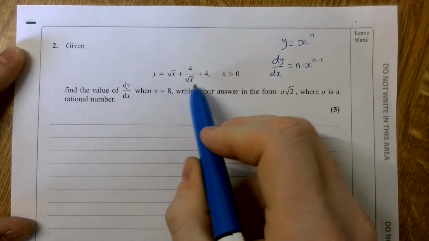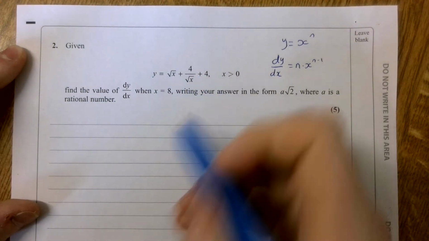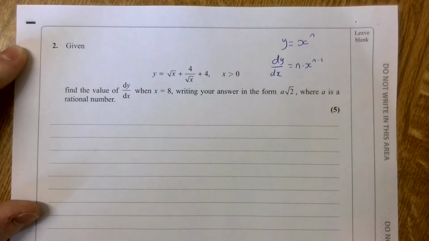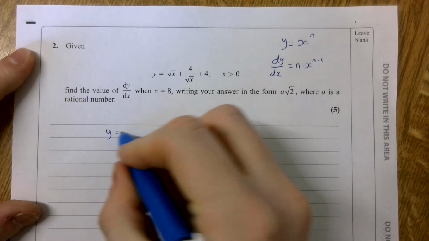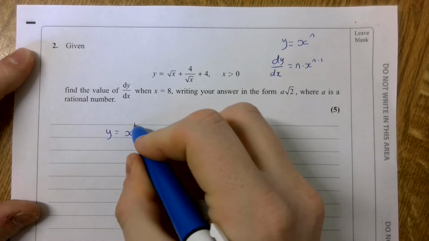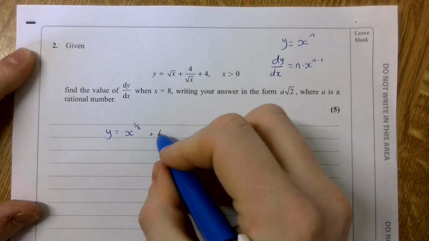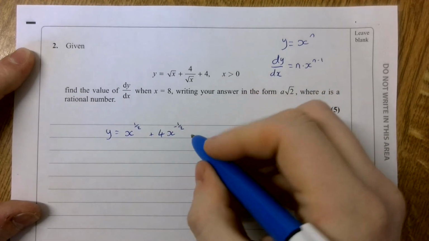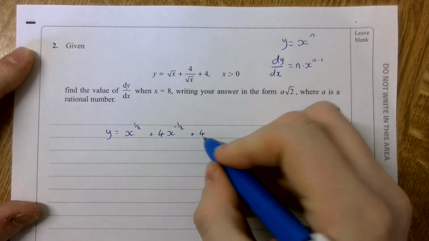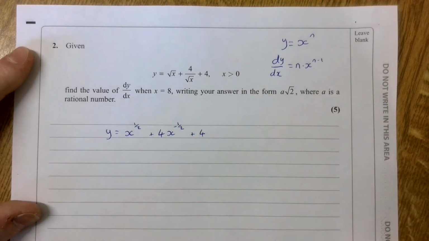And just like last time, I'm going to tidy up these square roots. Just recall that the square root means the power of 1/2. So I'm going to rewrite all this as y equals x to the power of half plus 4 x to the power of negative a half. Remember on the bottom they are the negative powers there, the reciprocals. So this is what I've got here.